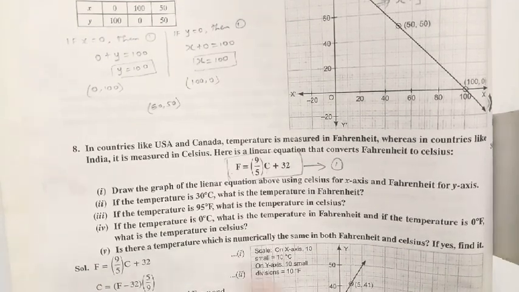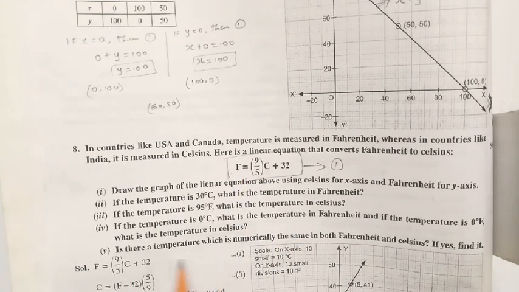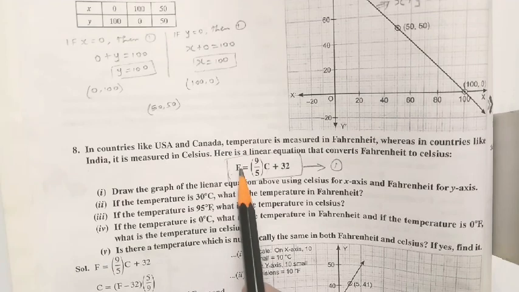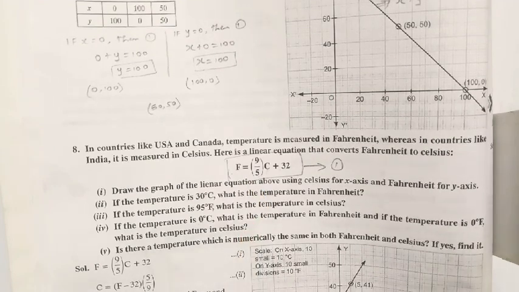Understood? The last subdivision is what they are saying: Fahrenheit and Celsius both will be numerically the same. If it is the same, what is the value of that, they are asking, right? So you can assume that F is equal to C, simplify, and find the value of C, right? Understood? That's all.